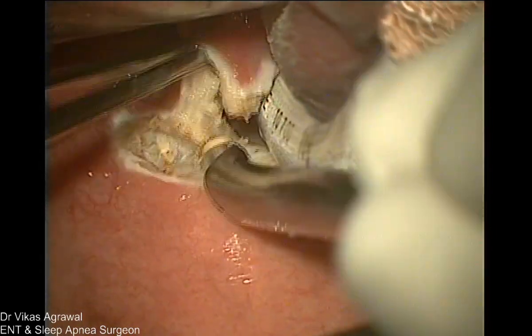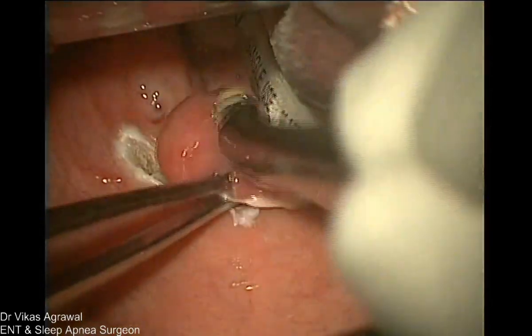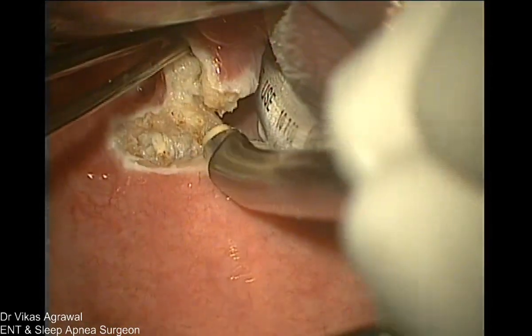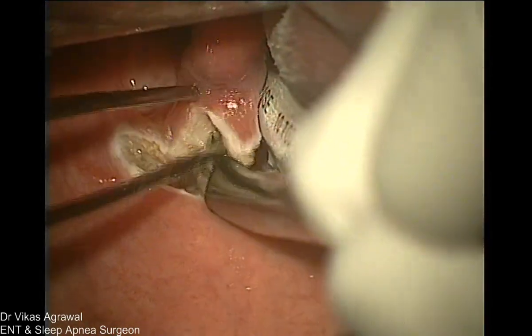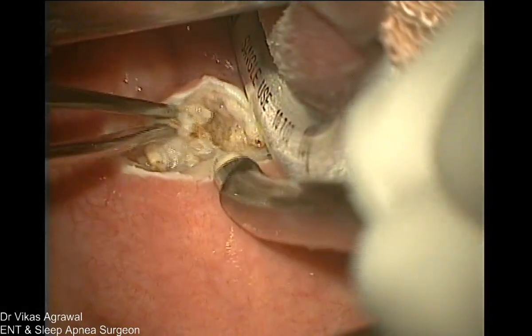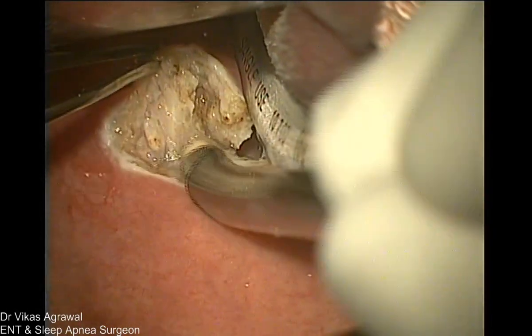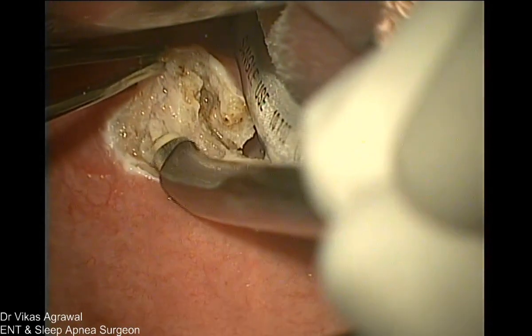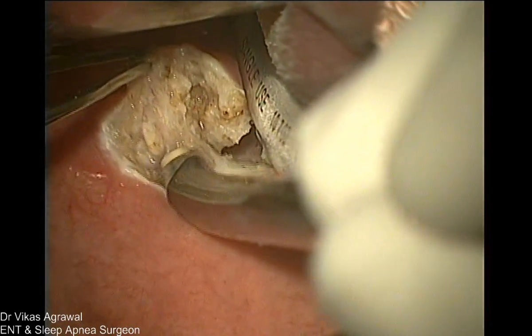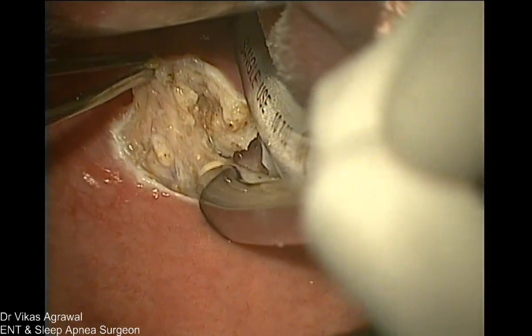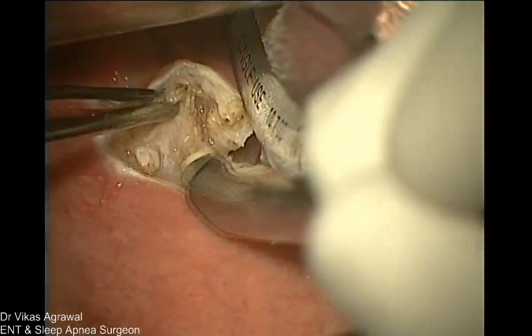And this is the posterior pillar. I'll just make it very, very clear to you. Can you see this is the posterior pillar? Let me remove this and you can see the direction of the fibers very clearly. Okay, can you see the fibers now very well? Yeah, seen very well. This is the pad of fat. So I am into the supratonsillar pad of fat and these are the palatopharyngeal fibers.